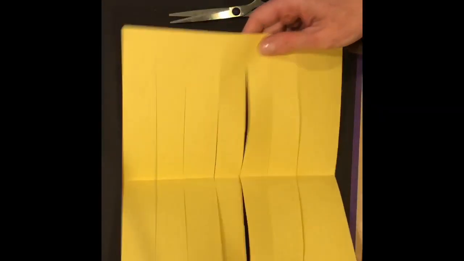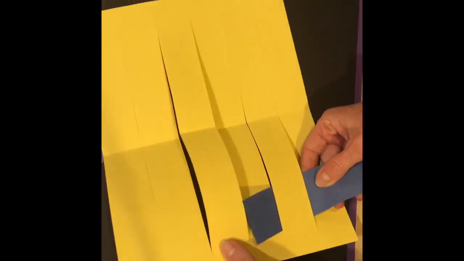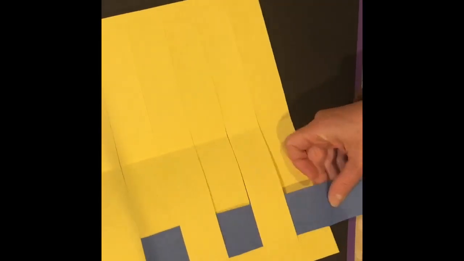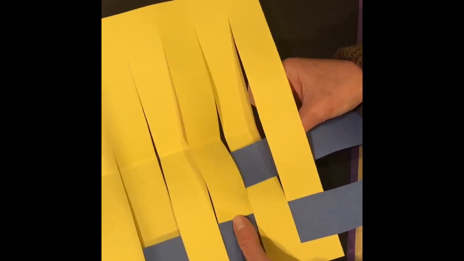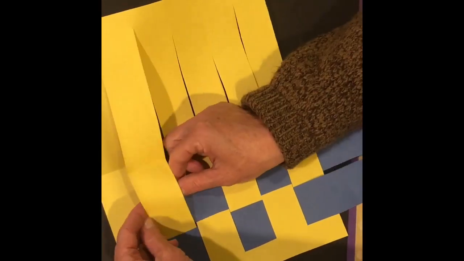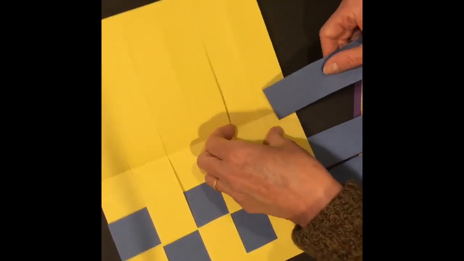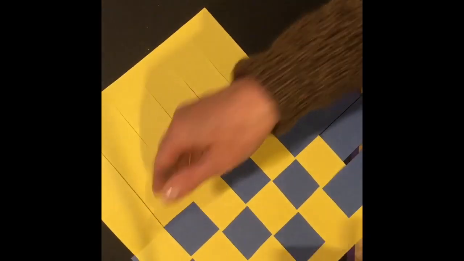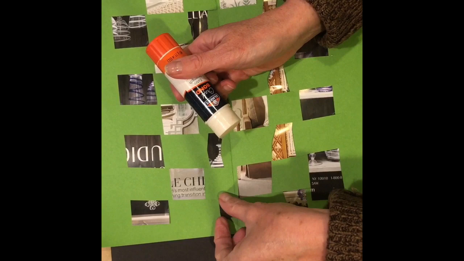Next, we need to have some strips, and they should be equal widths, or they can be wavy, they can be thinner. You're the artist. But the point is to go over, under, over, and under, just like Janie was showing us with the yarn on her loom. You need to make sure that the yellow piece of paper is the warp and the blue pieces of paper are the weft that are going up and through the different parts of the weaving. This weaving was done with magazines, so that's what I'm saying.